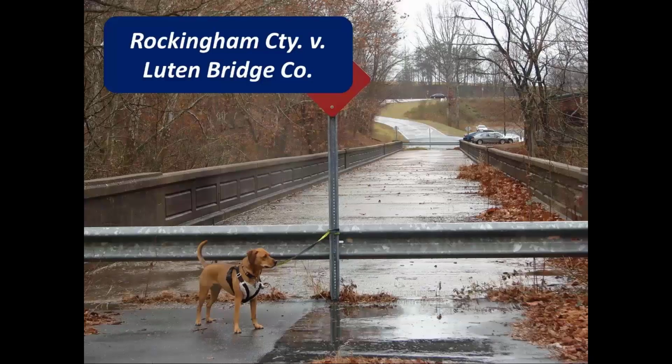The contractor completes the bridge after being told to stop, and then sues for the contract price. The case also includes a disputed resignation and complex political conflicts in Rockingham County.